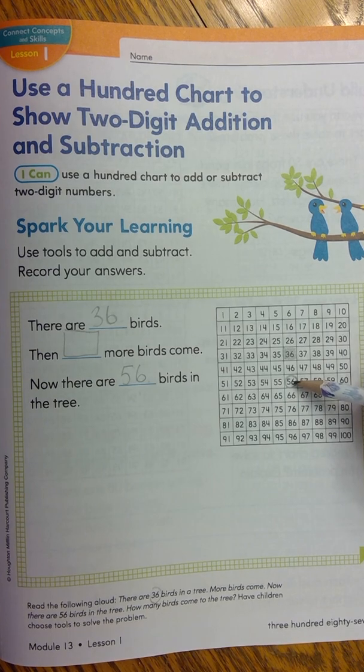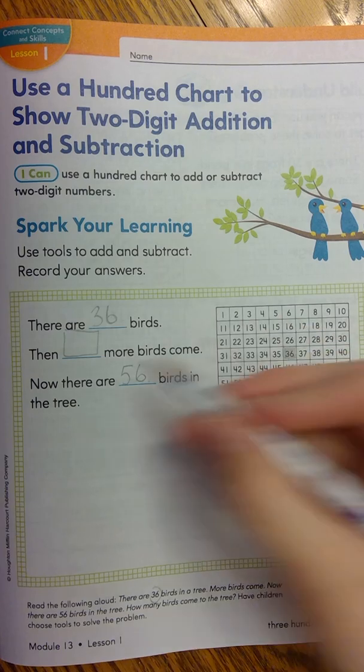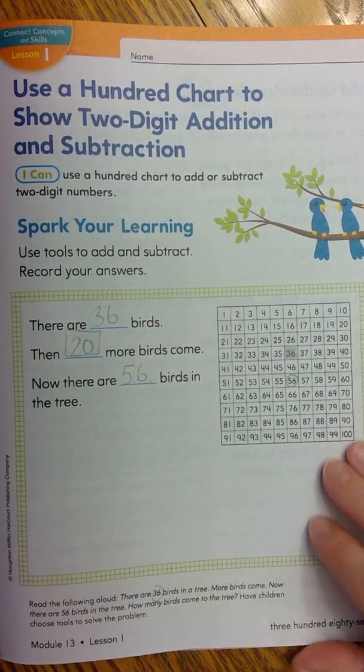If I think back to last week and I use a 100 chart, if I go down or up the chart, I'm counting by tens. Well, let's start here and count by tens. 10, 20. Again, I'm going to start here. Count by tens. 10, 20. How many birds came? 20. Go ahead and turn the page.